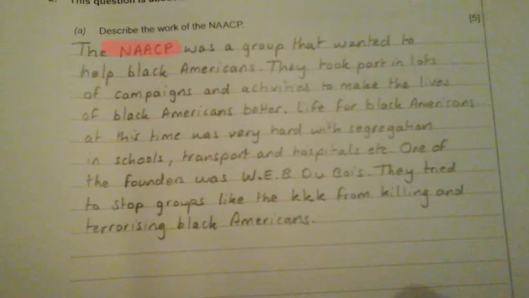So they go on to say then that they were a group that wanted to help black Americans. They took part in lots of campaigns and activities. So again, we're kind of answering the question here, but in a kind of vague, general way. And they aim to make the lives of black Americans better. Okay, absolutely fine.